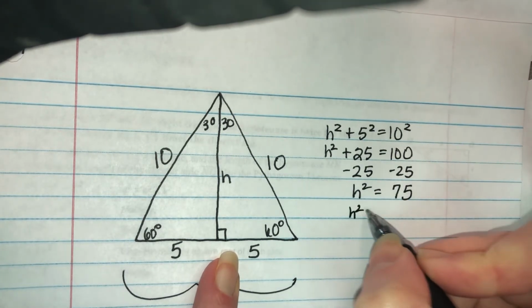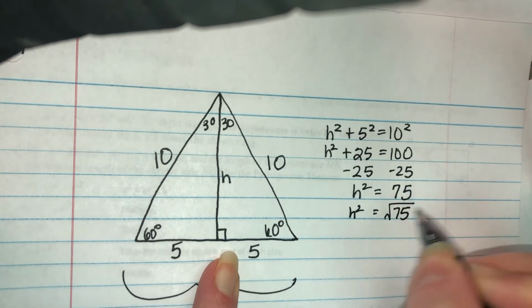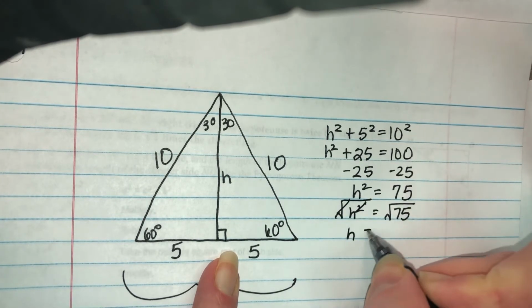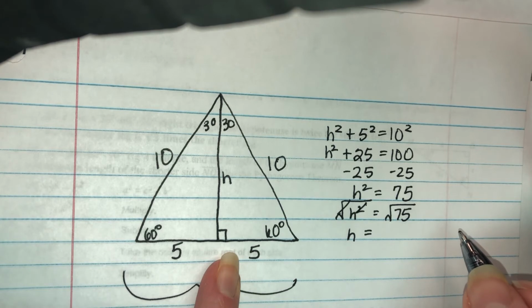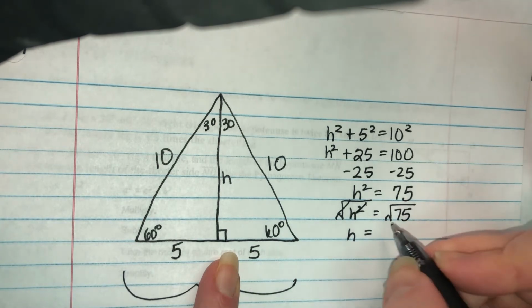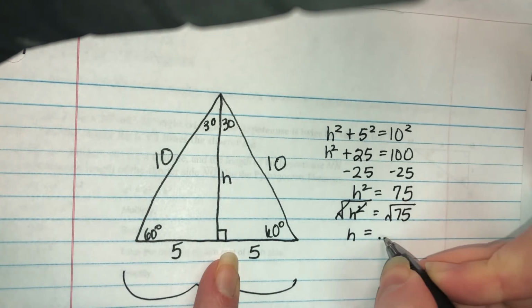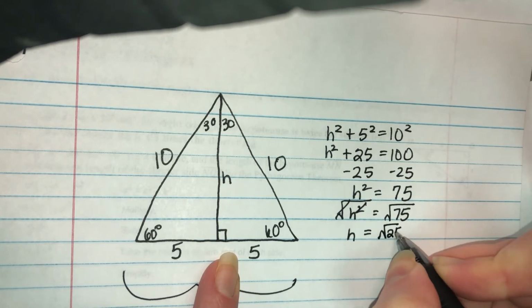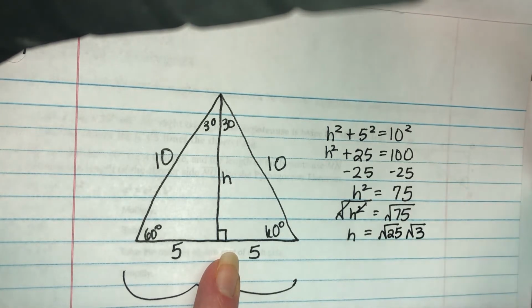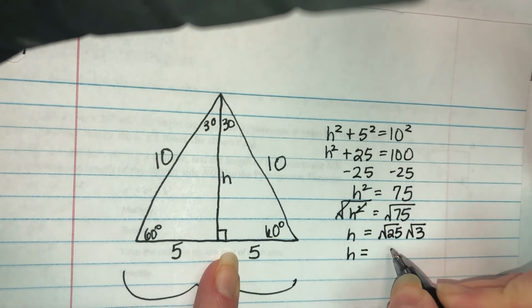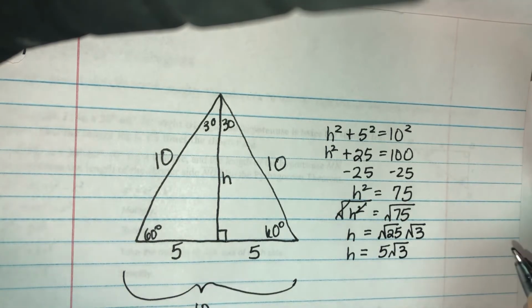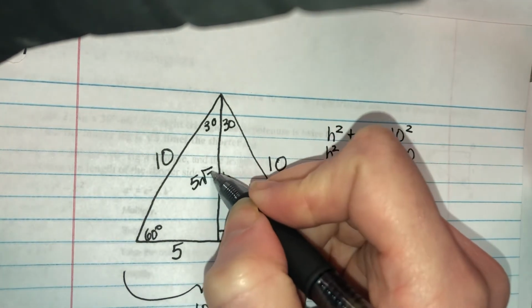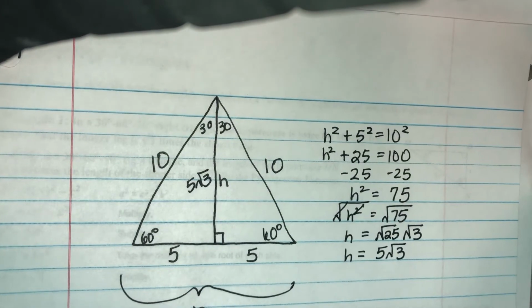And now I want to take the square root on both sides to get the h all by itself. And I remember that 75 is 25 times 3. Like if I have 75 cents, that's the same as 3/4, right? So I could call that the square root of 25 times the square root of 3. And 25 does have a square root. It's 5, because 5 times 5 is 25. So the height is 5 times the square root of 3, okay?